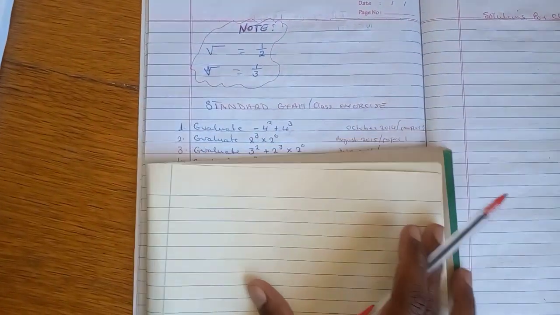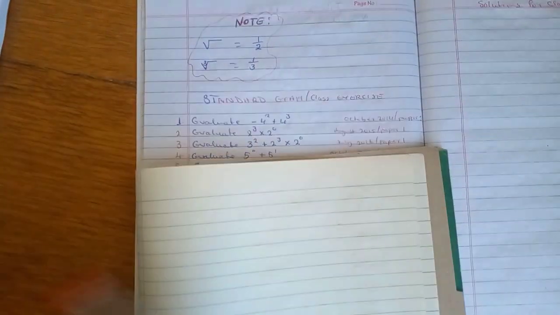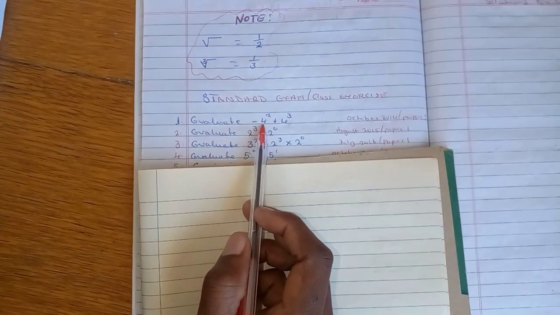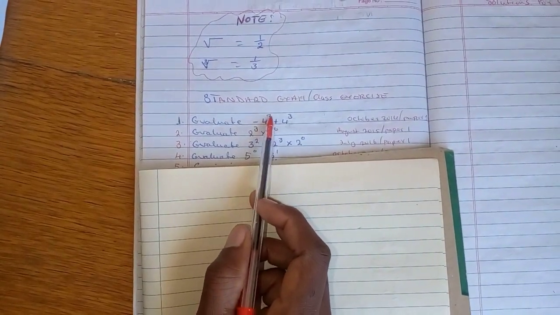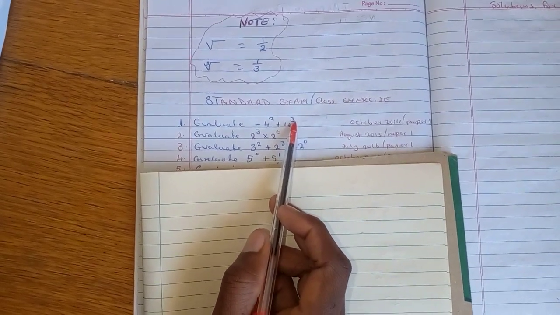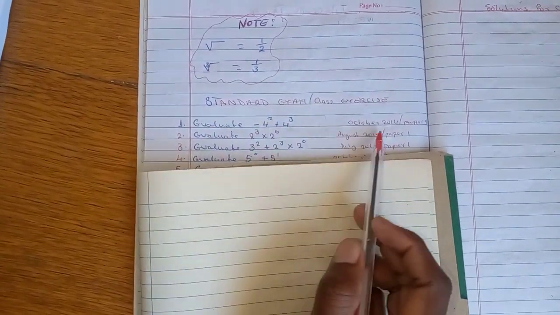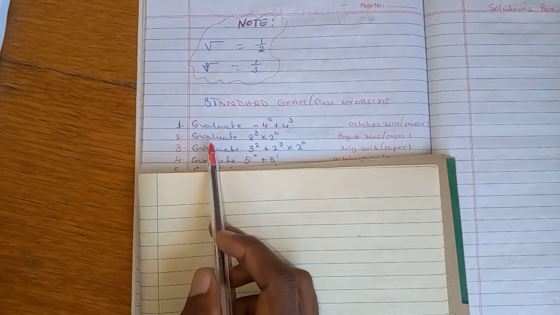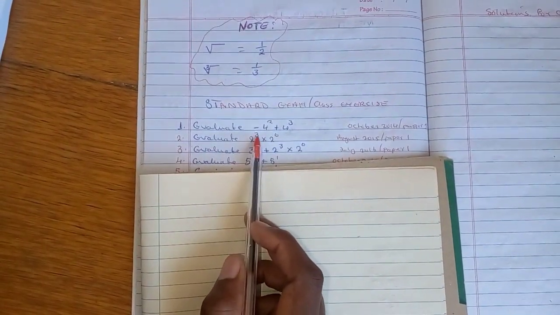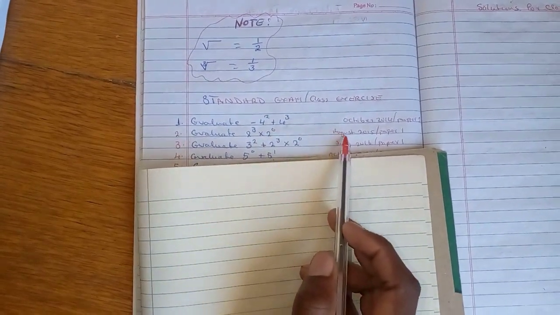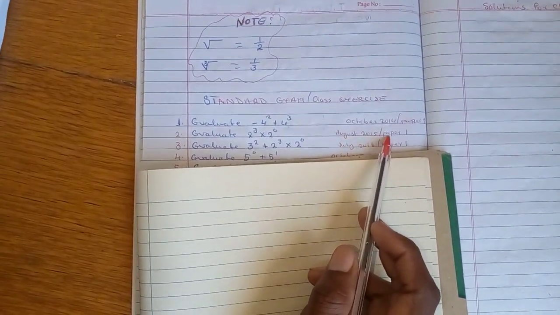Now here we have standard examination questions. Question 1: evaluate -4 to the power 2 plus 4 to the power 3, from October 2014 paper 1. Another one: evaluate 2 to the power 3 times 2 to the power 0, from August 2015 paper 1.